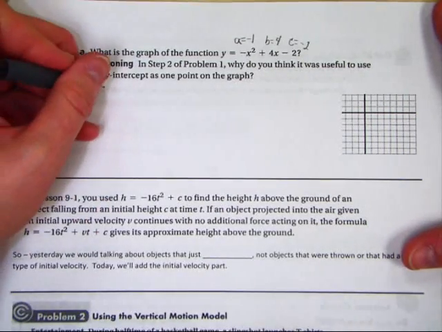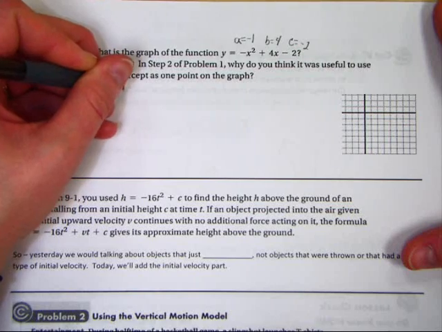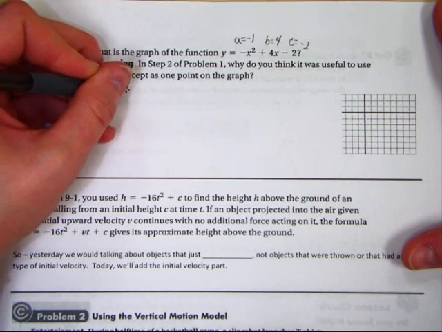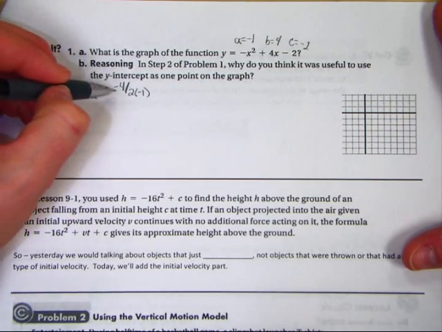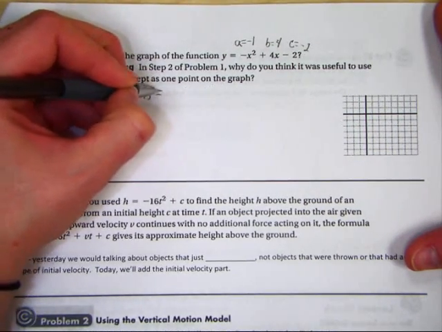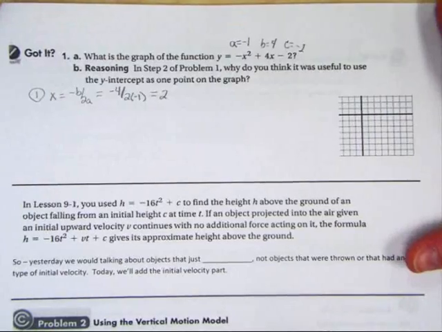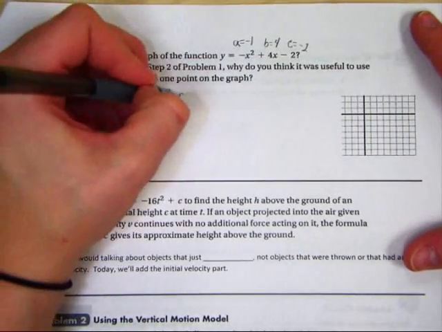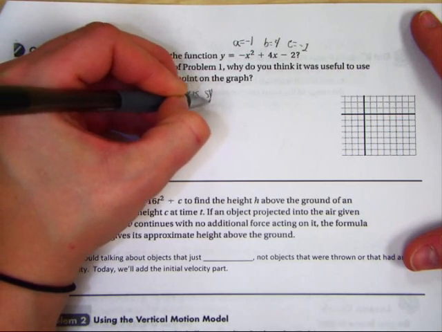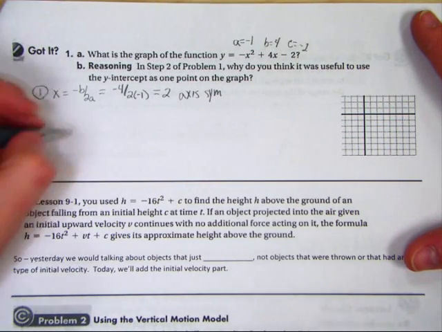So if I do opposite B, this time I'll do a negative 4 over 2 times A, so over 2 times negative 1. That's really negative 4 over negative 2, which is a positive 2 at the end. So I have my x value now for my axis of symmetry, if you want to write that down, if you want to study it. That's your axis of symmetry.